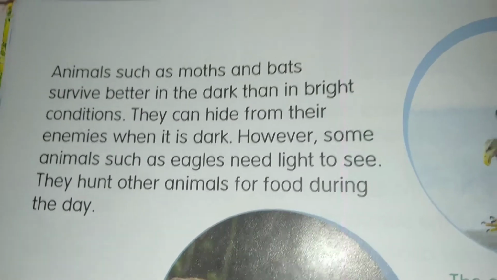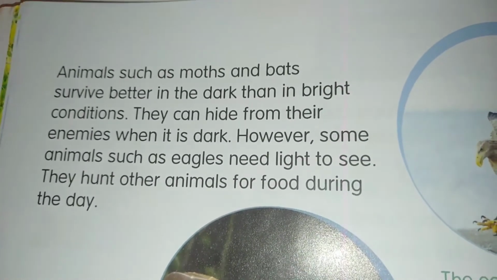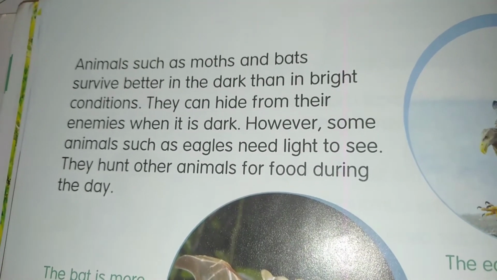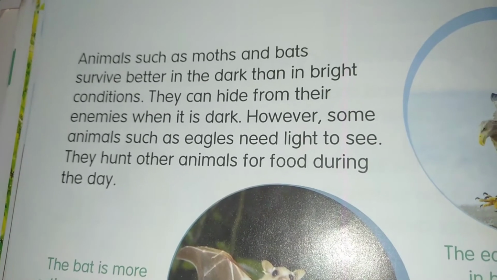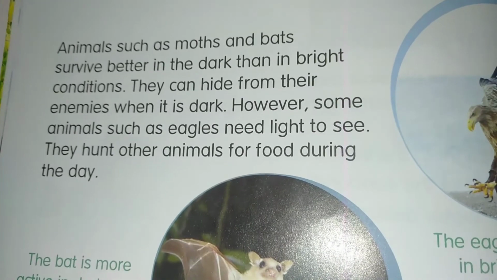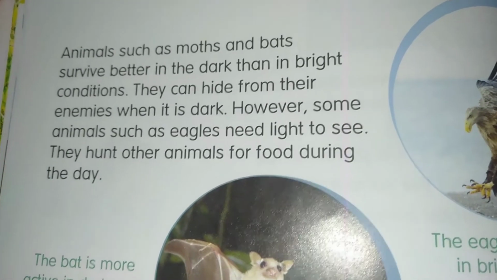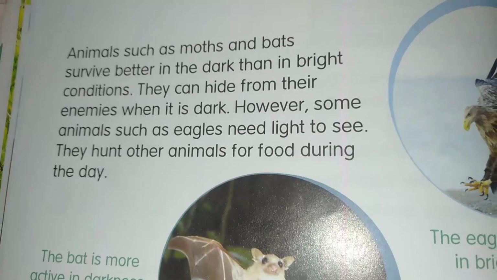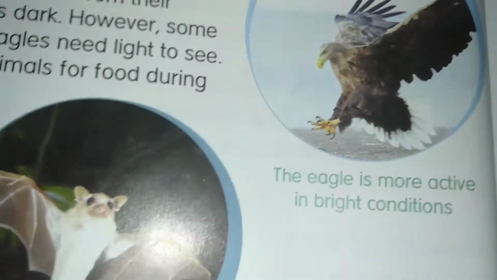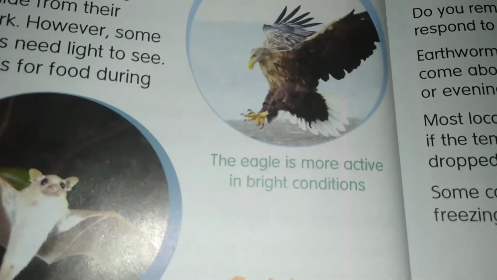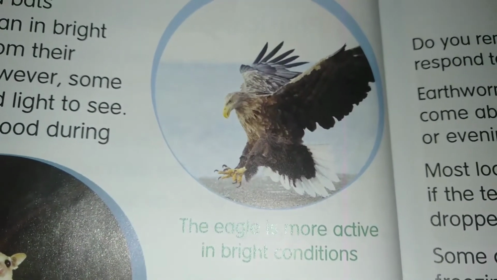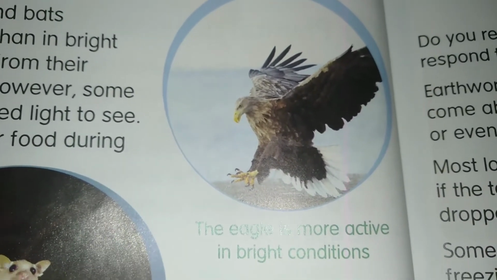Animals such as moths and bats survive better in the dark than in bright conditions. They can hide from their enemies when it's dark. However, some animals such as eagles need light to see. They hunt other animals for food during the day. The eagle is more active in bright conditions, so they will find their food in the day.